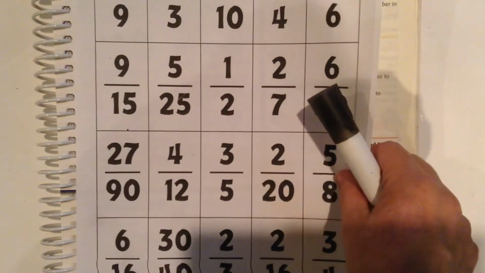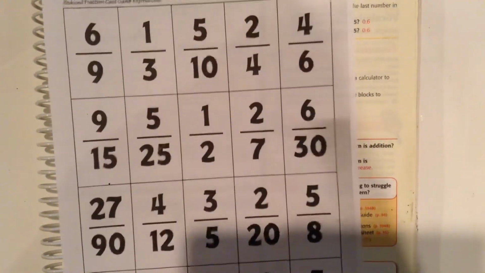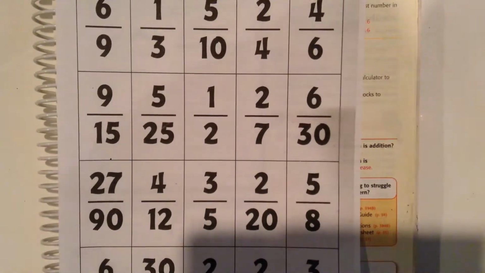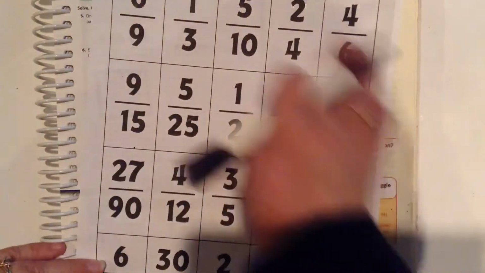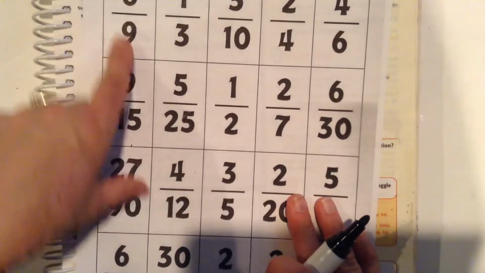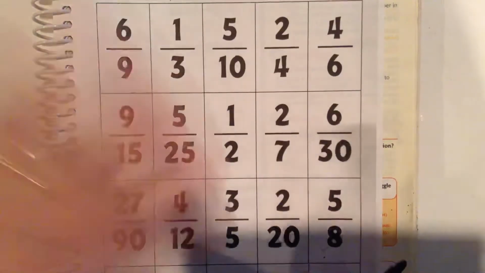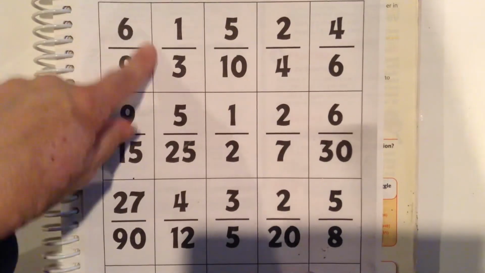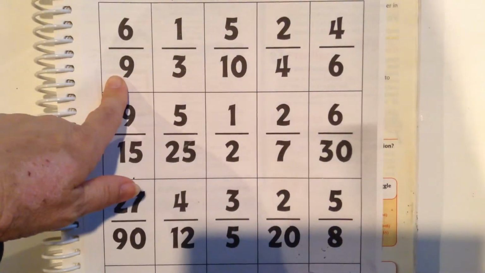This is kind of an extra thing. If you have time, I'm going to post this. I'll scan it, make a copy. And basically, it's kind of a game. So you take these, cut them out, and you're going to put them face down, and you're going to pick one up, and let's say you got 6/9. If it's simplified, just say simplified.